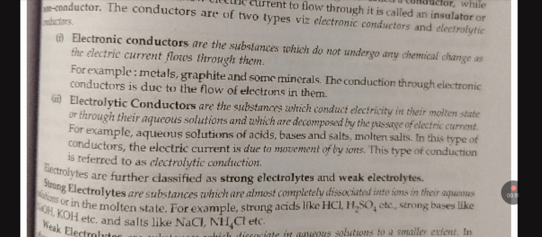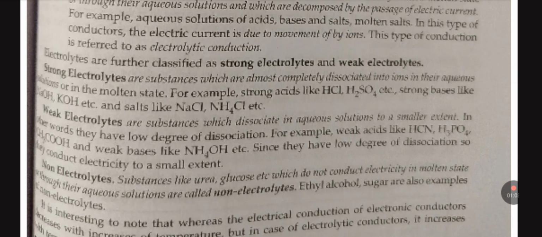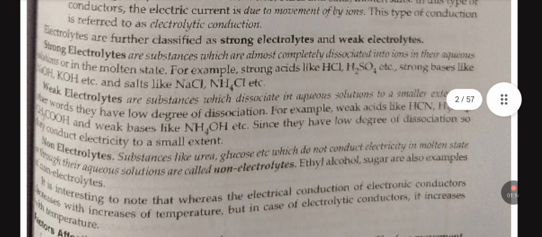Electrolytes are further classified as strong electrolytes and weak electrolytes. Strong electrolytes are the substances which are almost completely dissociated into ions in their aqueous solution or in molten state. For example, strong acids like HCl, H2SO4, etc., strong bases like NaOH, KOH, and salts like NaCl, NH4Cl, etc.